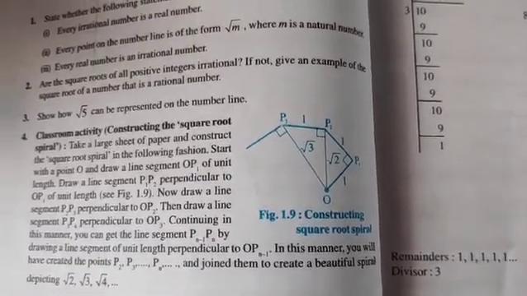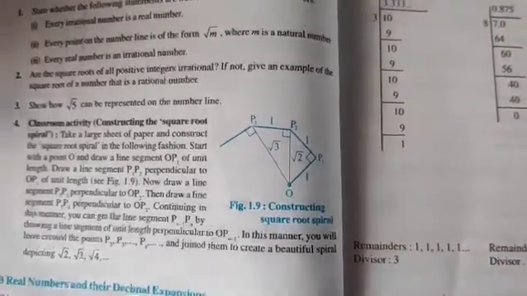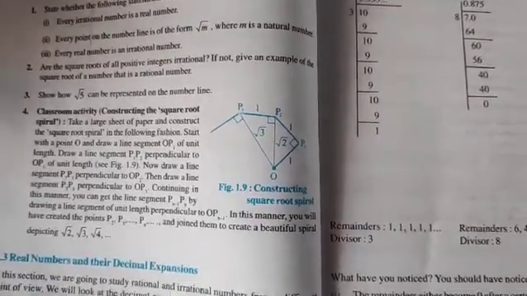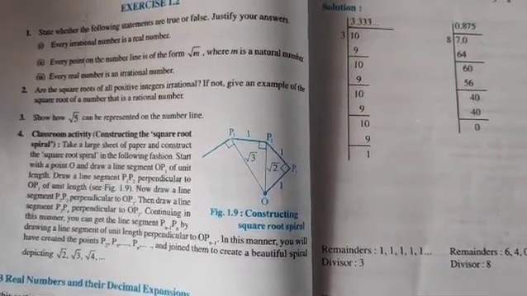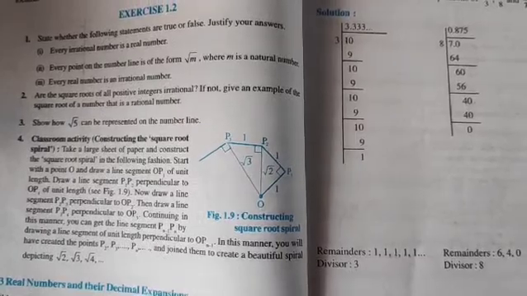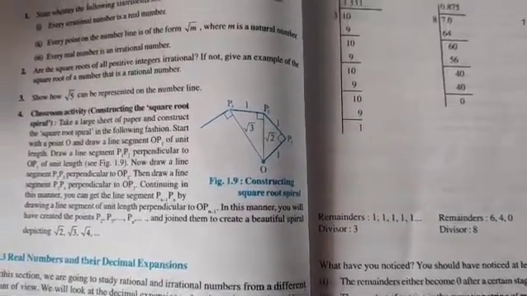Which numbers are actually called rational numbers? We have already learned the definition that numbers which can be expressed as P upon Q are rational numbers. But suppose a real number is given to you, how will you identify that it's a rational number? Let us take up an example and understand it more clearly.